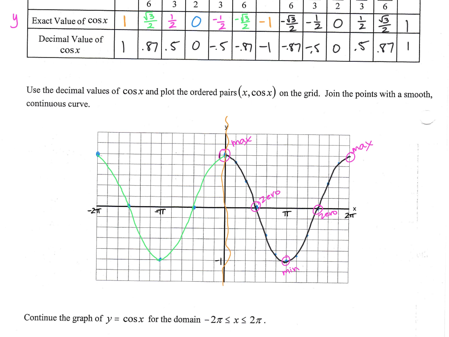So again, cos is positive in quadrant 1. We notice we have positive y values. Cos is negative in quadrant 2 and in quadrant 3, so we have negative y values in those quadrants. And it is positive in quadrant 4 because it has positive x values. Its adjacent side is positive. You'll notice our amplitude of our cos curve is also 1. Half that height is 1. And the period of this function is 2 pi.